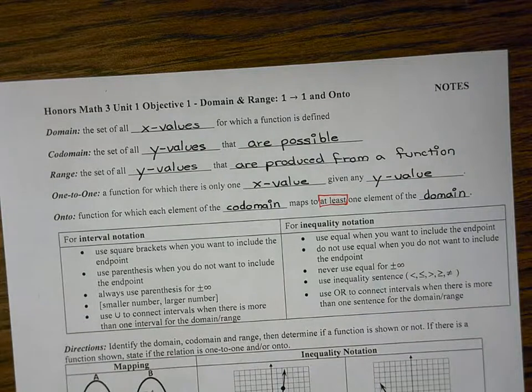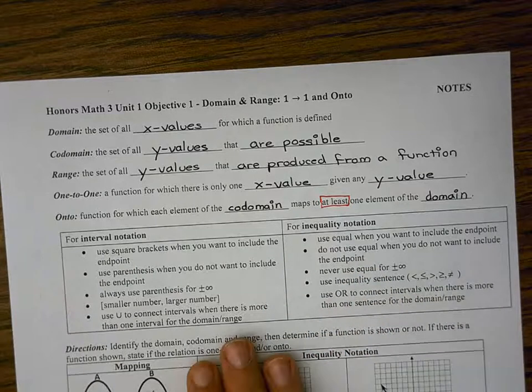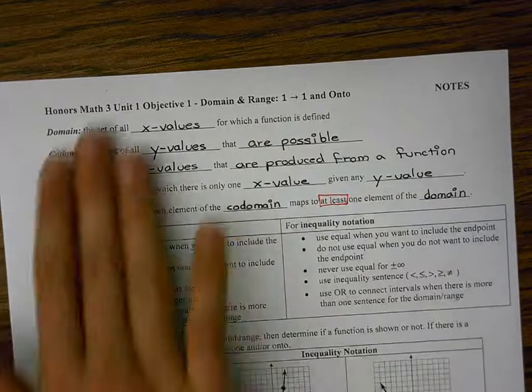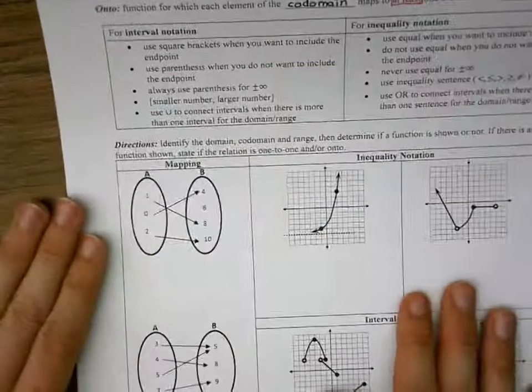Okay, I'm going to come back to this interval and inequality notation in a bit here. We're going to use that for the graph ones. But I want to take a look, or have us take a look at these vocab terms within the context of mappings, just so we have kind of a picture of what we're looking at.